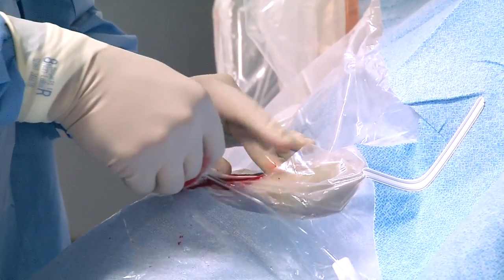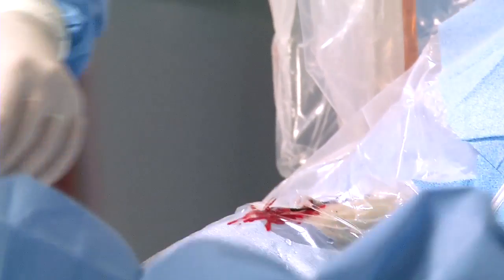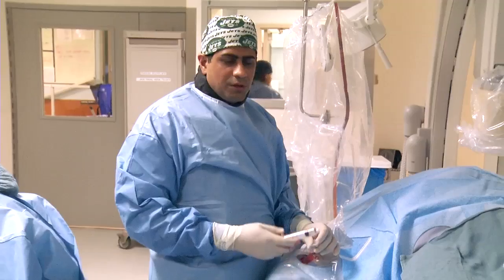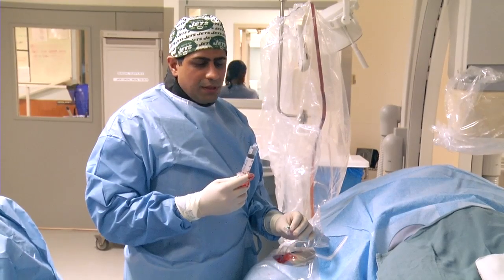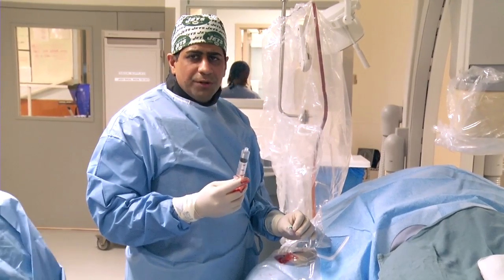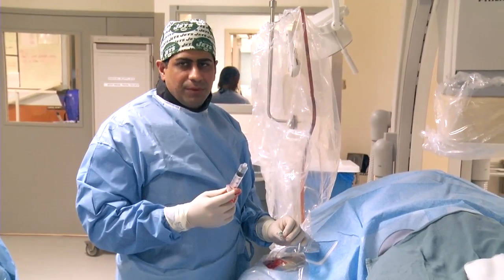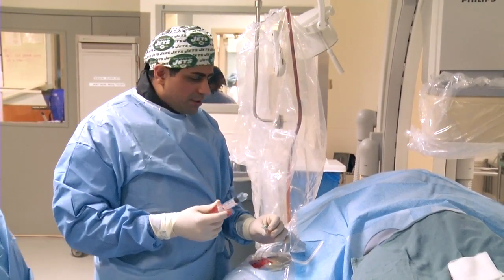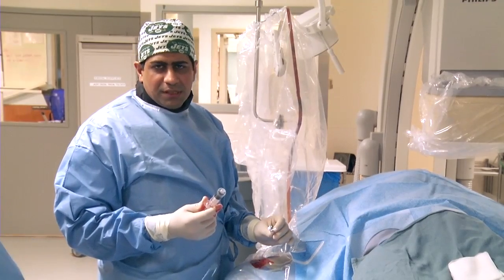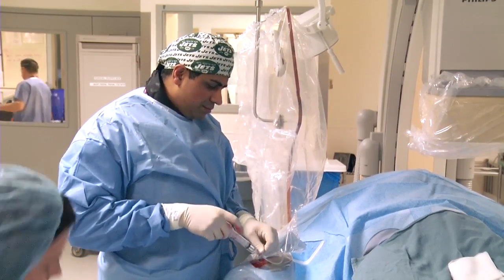Okay, and that's gone in smoothly. Once the sheath's in place, we have a cocktail that we give. The cocktail consists of 2.5 milligrams of verapamil, 200 mics of nitro, and about 2,500 units of heparin. Now the heparin is more weight-based, so it's a little bit more variable. The radial artery is a smaller caliber and more prone to spasm, so that's why we give this cocktail.